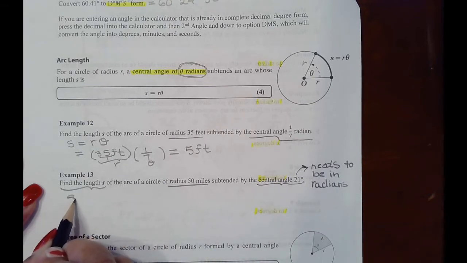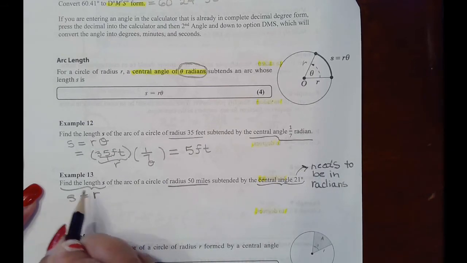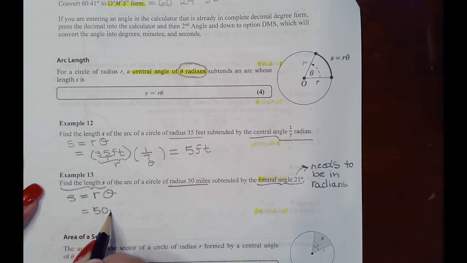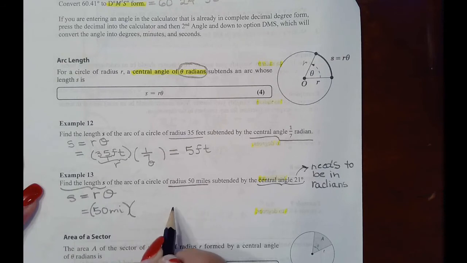Okay, so here we go. We're going to do arc length. That's the radius times the central angle. So radius is in miles, and we're going to be multiplying by theta.